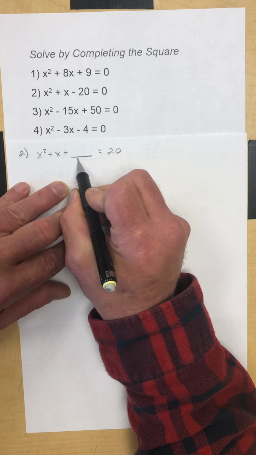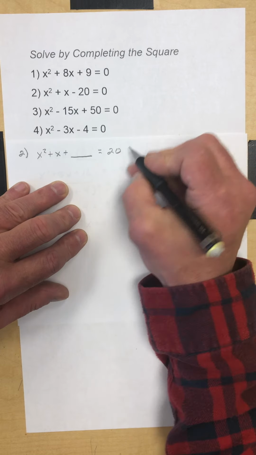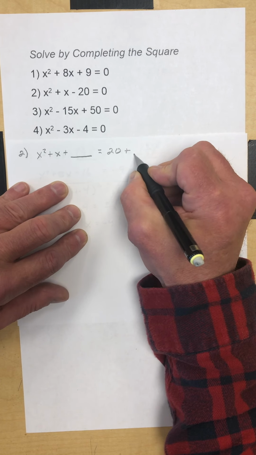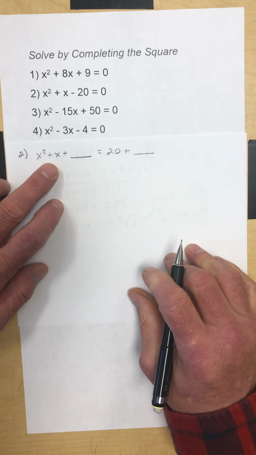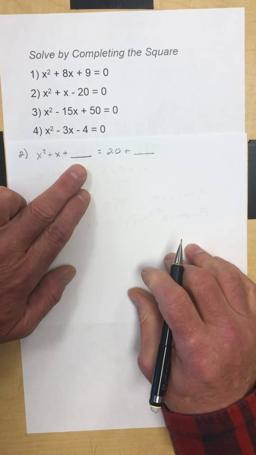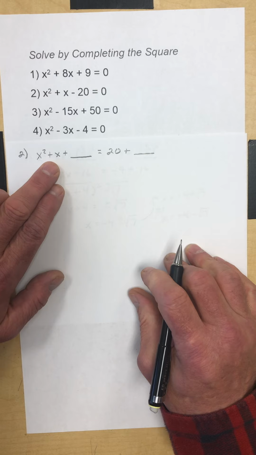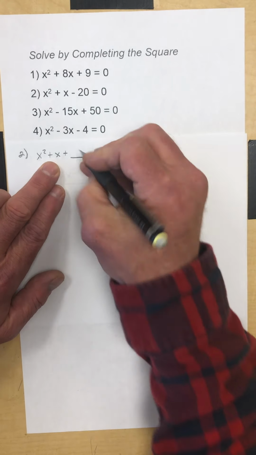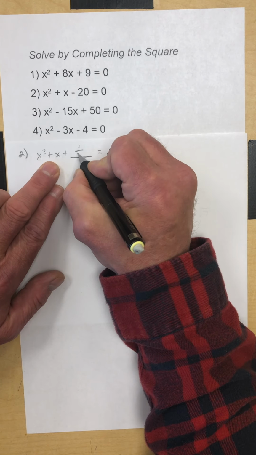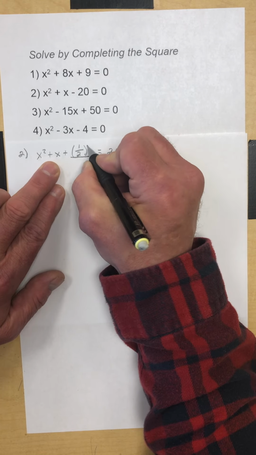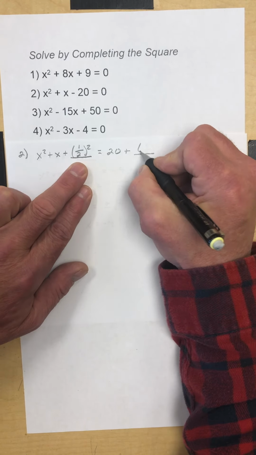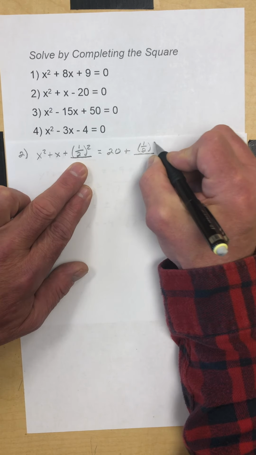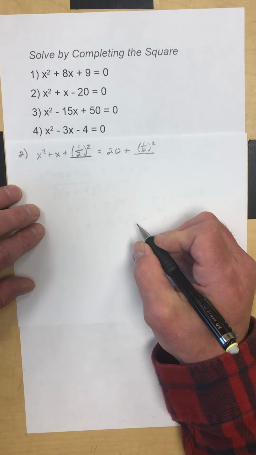Okay, so I know I'm going to add something here to create a perfect square. If I add something to the left side, I've got to add it to the right side. Let's see, I want to figure out what this is. I take the linear coefficient, which is 1, divide by 2, and then square that. So if I add 1/2 squared to the left-hand side, I've got to add 1/2 squared to the right-hand side.